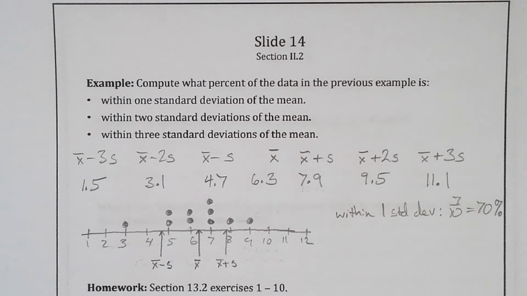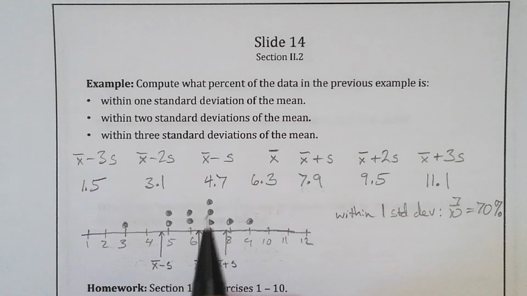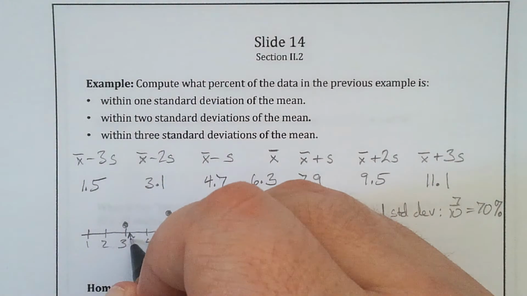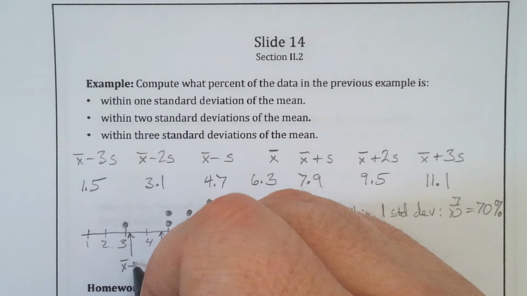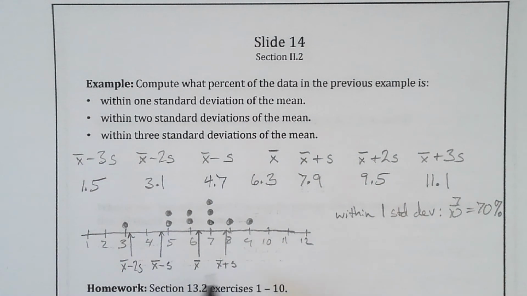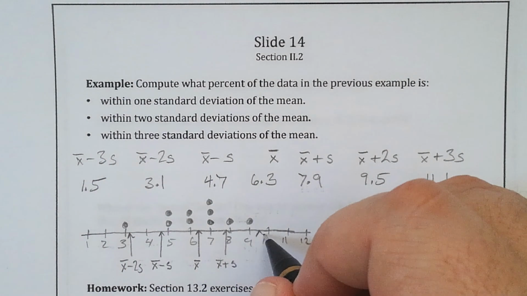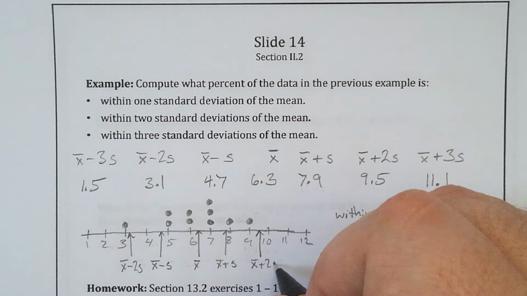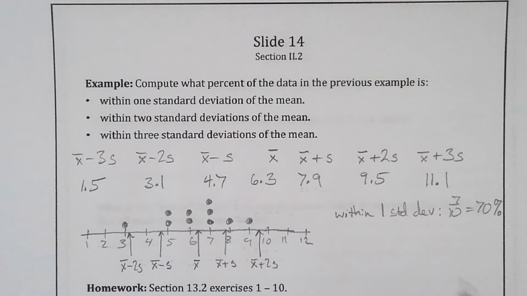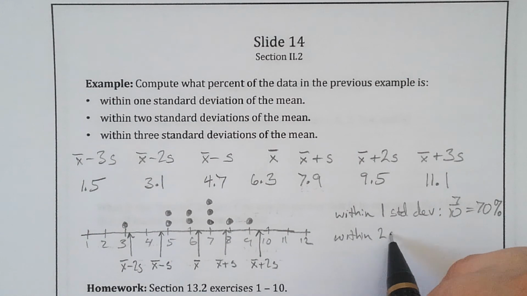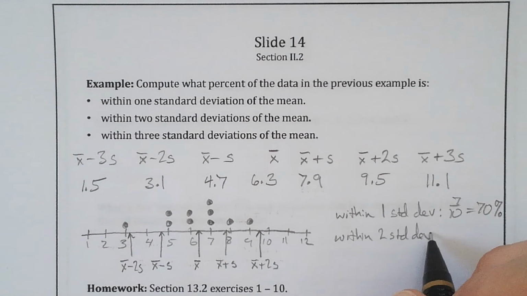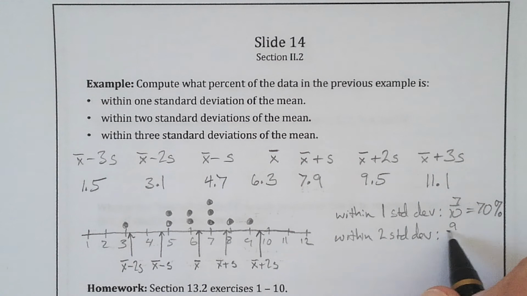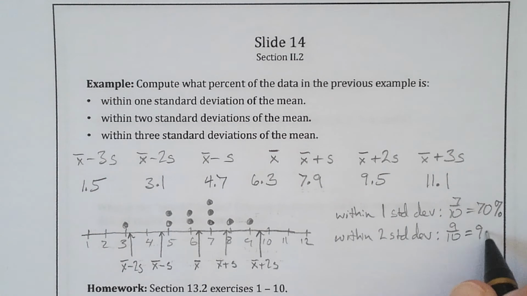Okay, within 2 standard deviations, let's see, we're going from 3.1 to 9.5. And 9 out of the 10 scores are within those values. So within 2 standard deviations, it's 9 out of 10, which is 90%.